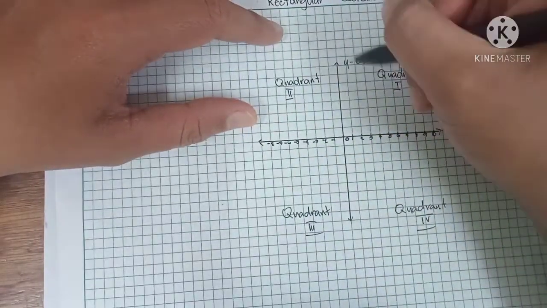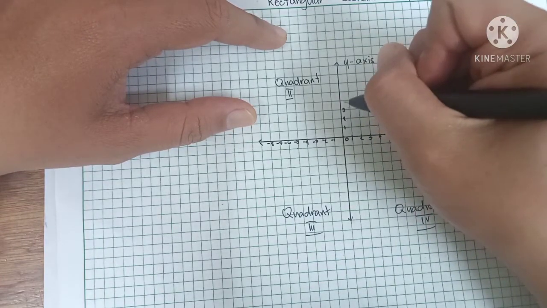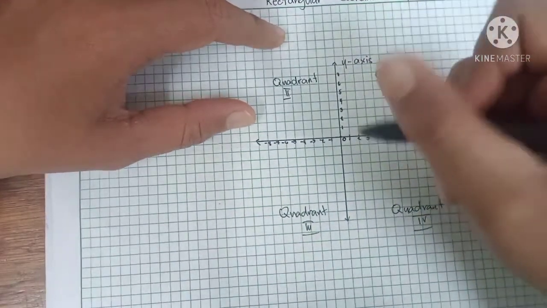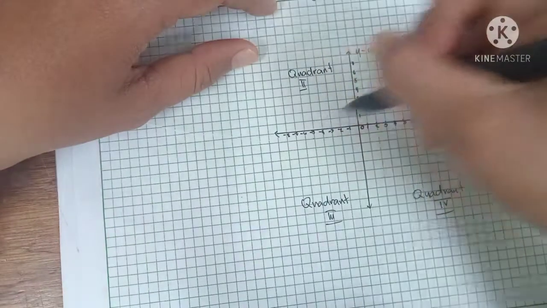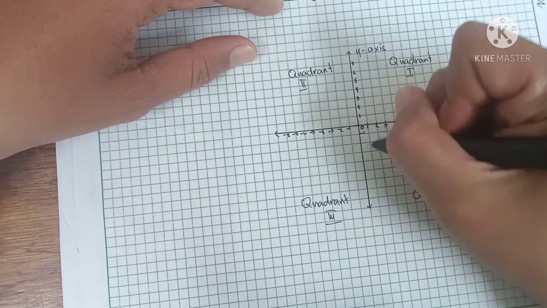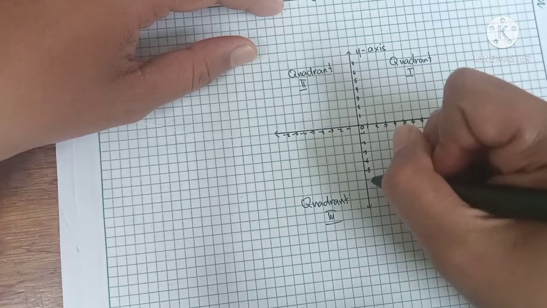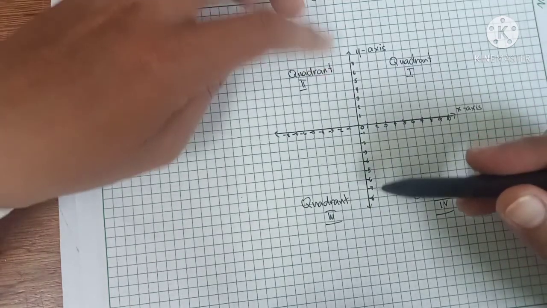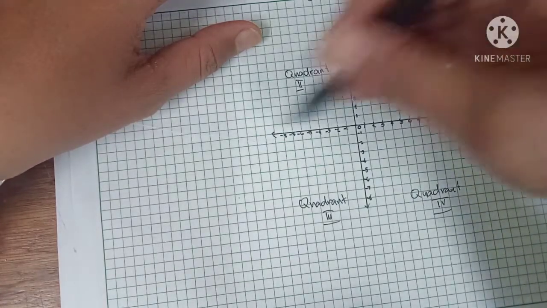From 0 going up on our y-axis, the numbers are all positive. This is 1, 2, 3, 4, 5, 6, and 7. Likewise, the opposite direction of y also has negative numbers. From 0 going down are negative numbers: negative 1, negative 2, negative 3, negative 4, negative 5, negative 6, negative 7, and negative 8. And again, it extends infinitely downwards. The same goes to the right, upwards, and to the left.